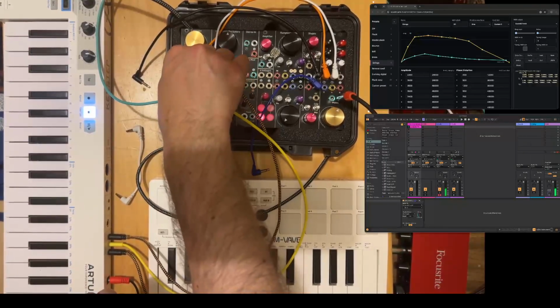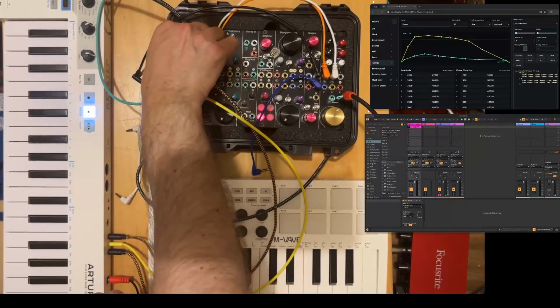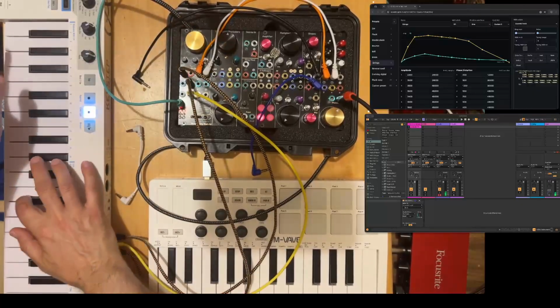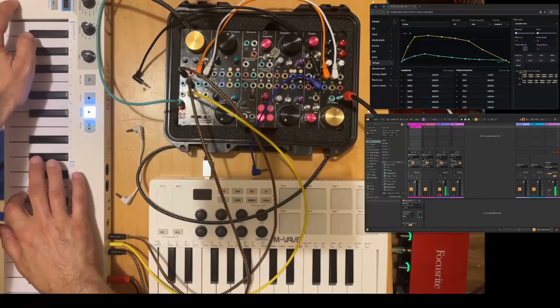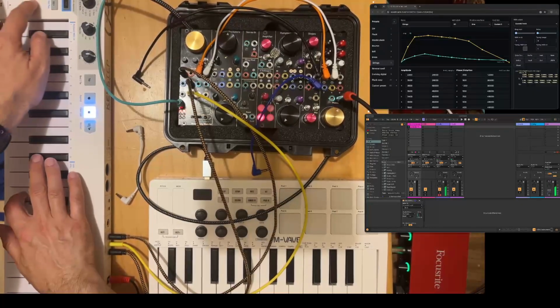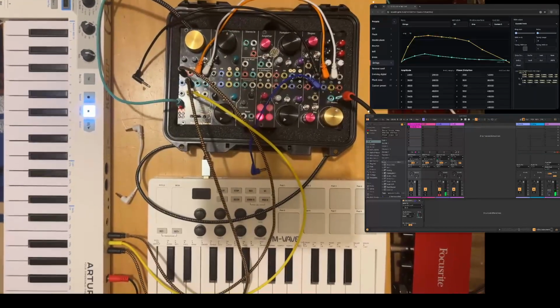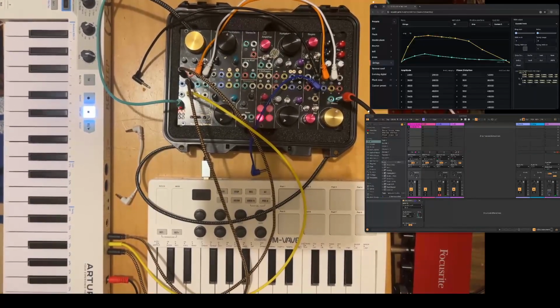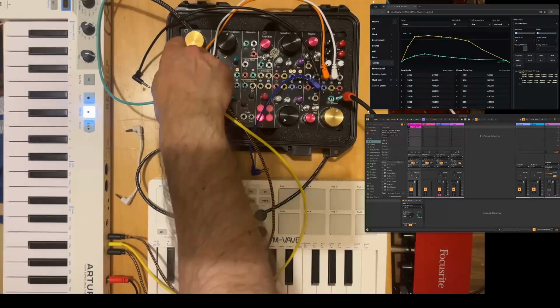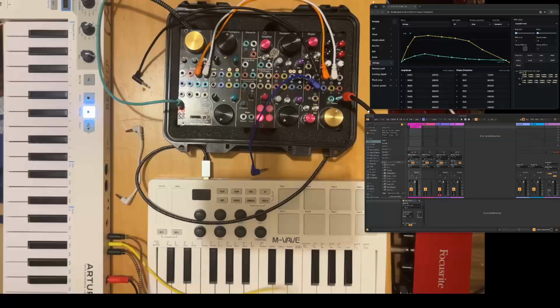Not just for the choice of your waveform that way as well.